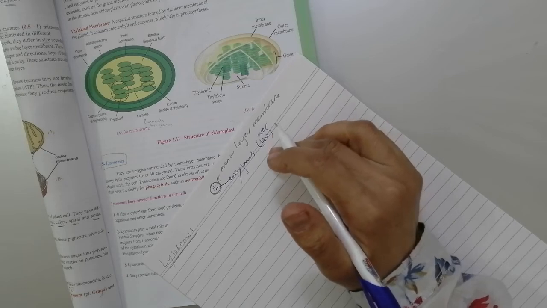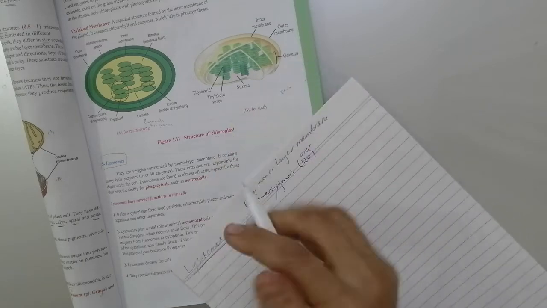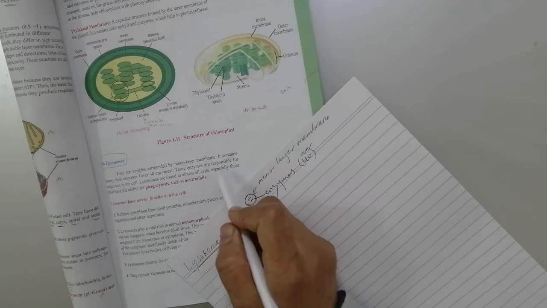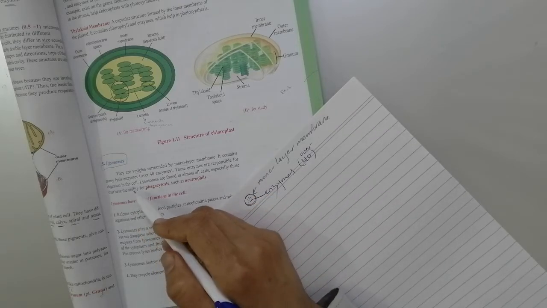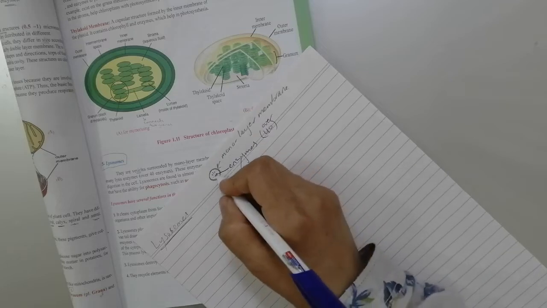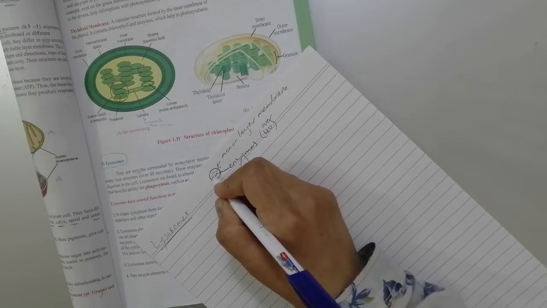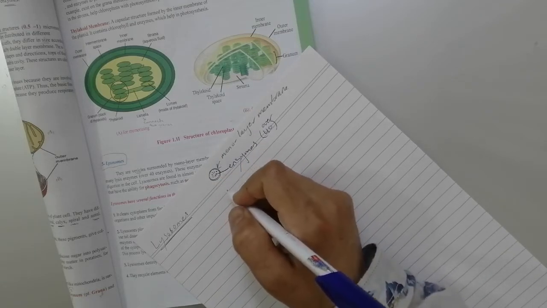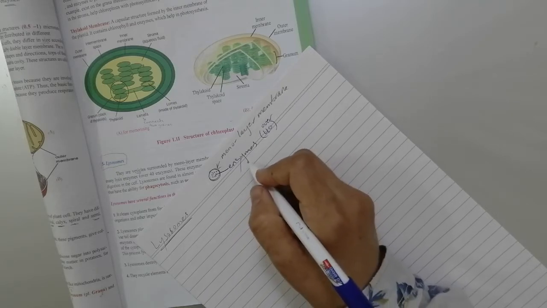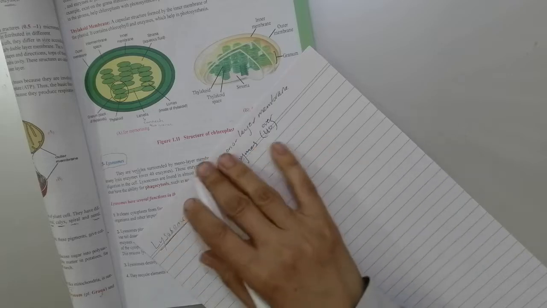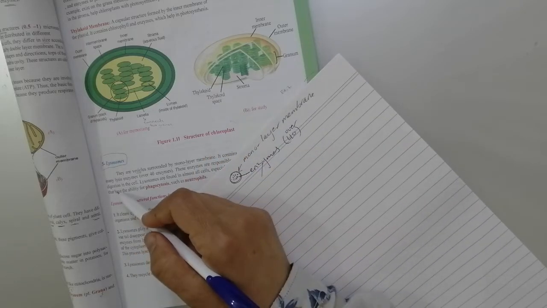What do they do? These enzymes are responsible for digestion in the cell. So these enzymes break down some particles, some materials that are found inside the cytoplasm of the cell. So we say they digest.